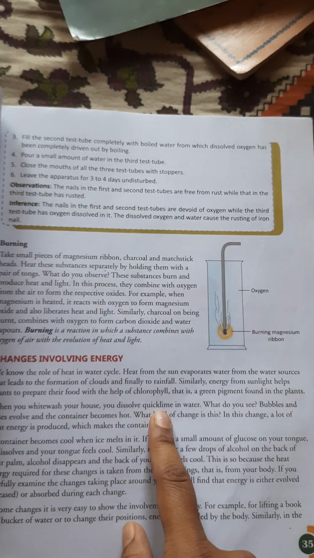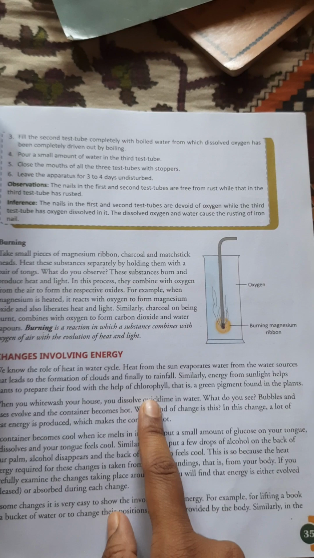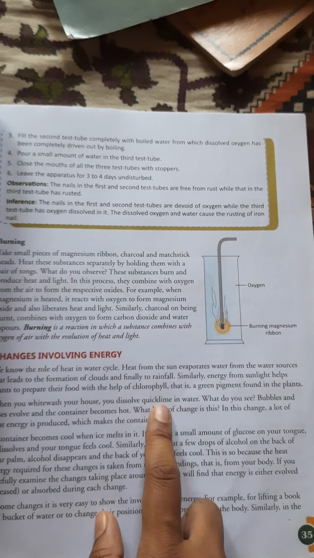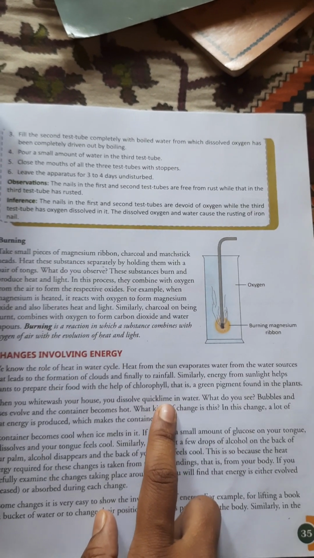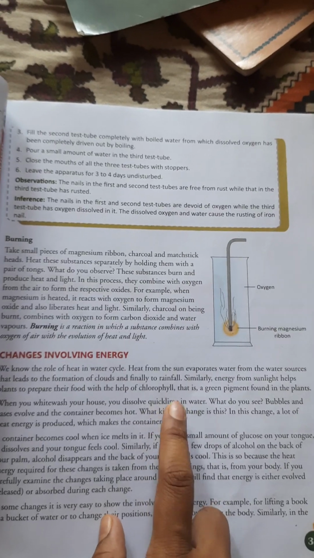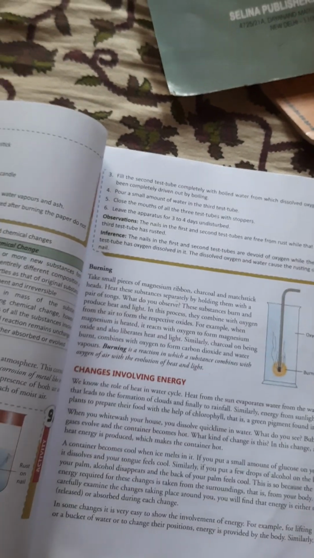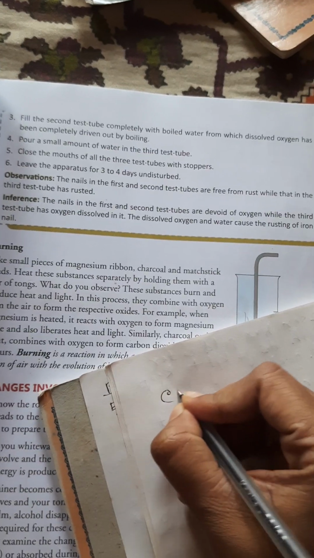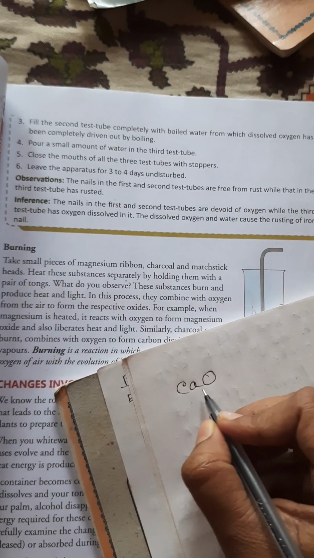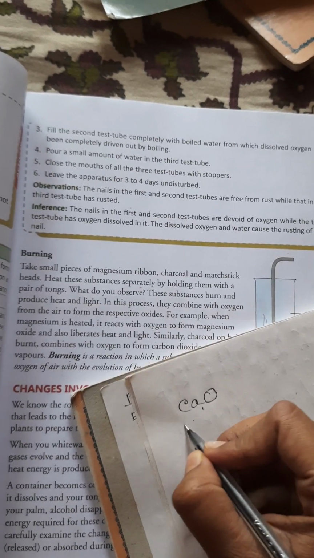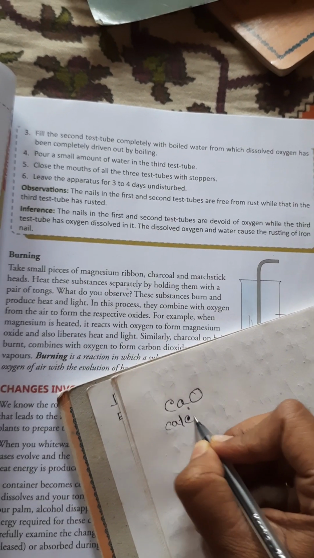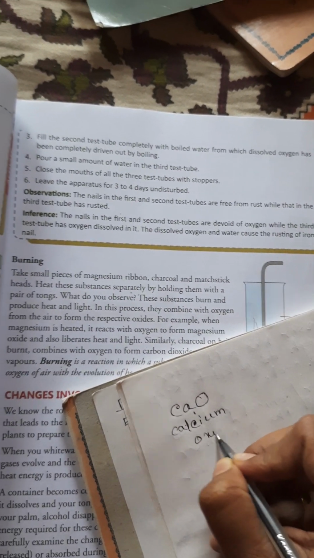You dissolve quicklime in water. Quicklime means what? What is the chemical name of quicklime? Quicklime is calcium oxide, CaO. See, this is the quicklime, CaO. And what is the name of this quicklime? This is the calcium oxide.